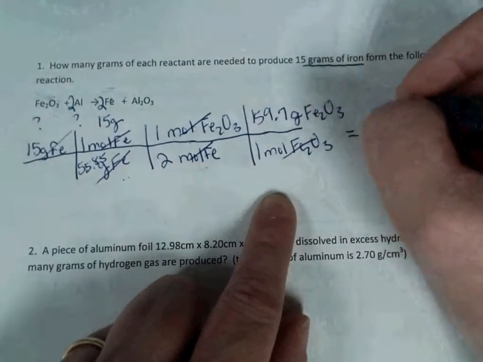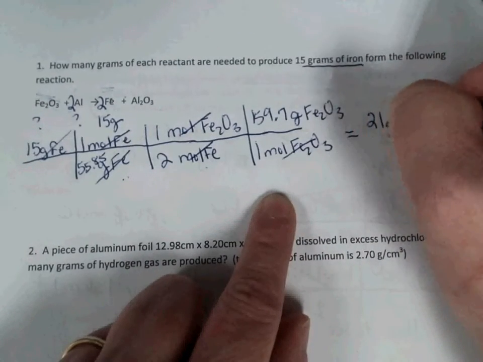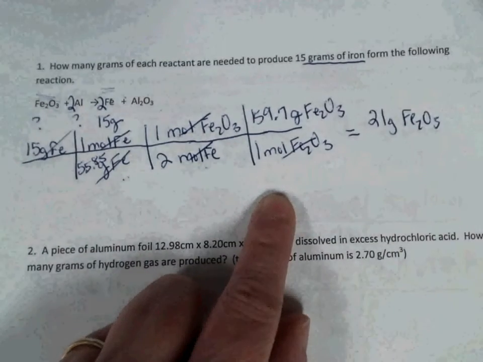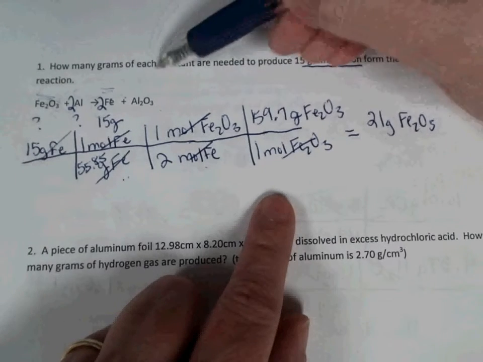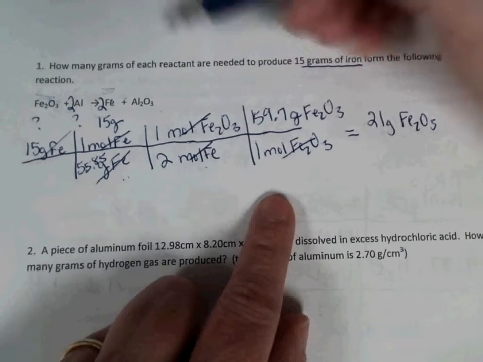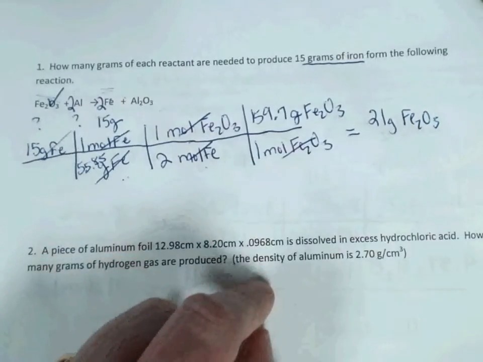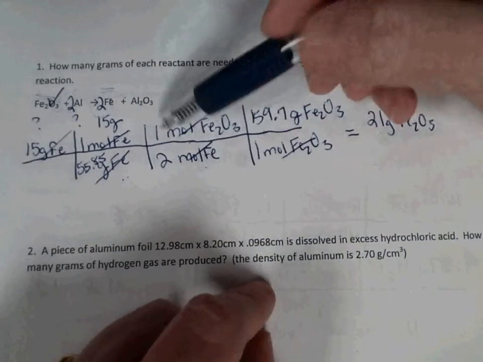21.4. And that has 2 sig figs, so I'm just going to say 21 grams of iron(III) oxide, Fe2O3. Now that answered some of my question, didn't it? Because it told me how many grams of one reactant. This wants each. I've taken care of this one.